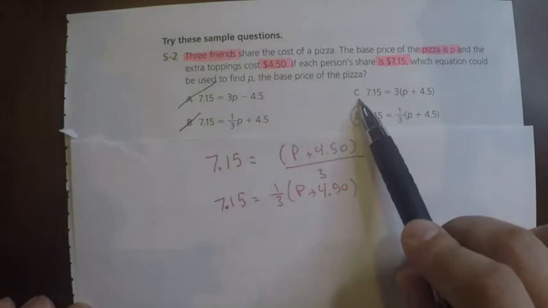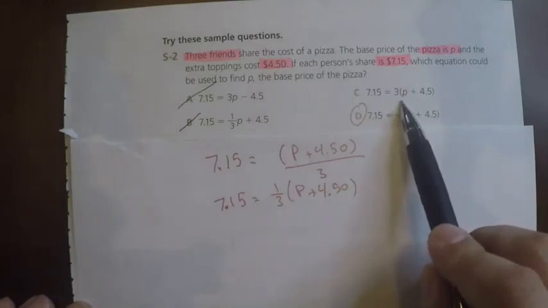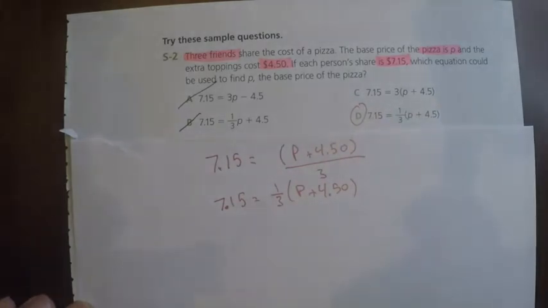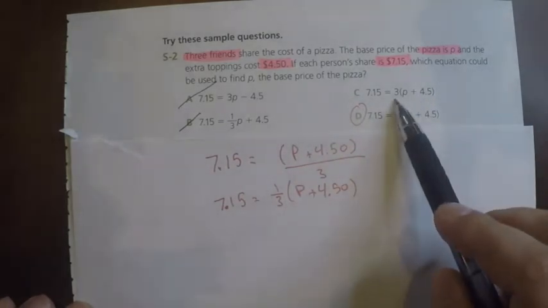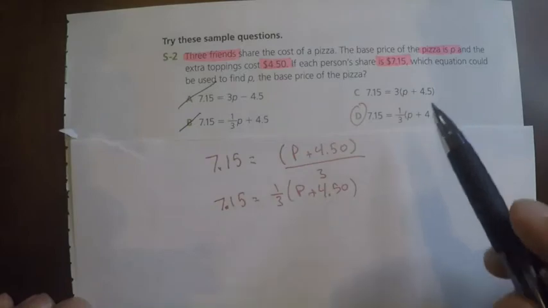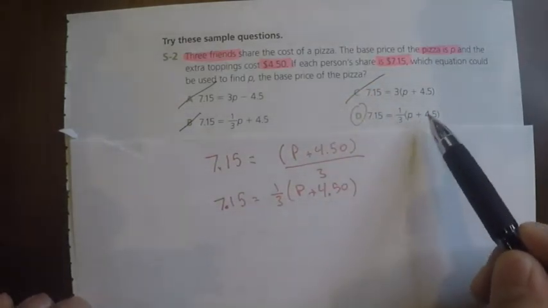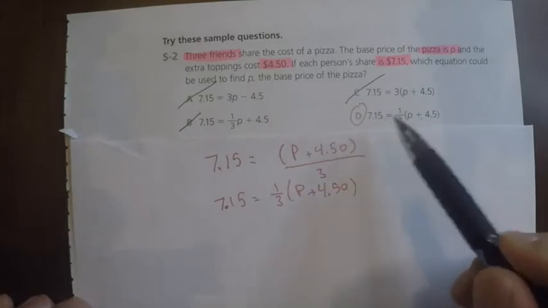And then finally, choice C would not be correct because we would not multiply the base price plus the toppings times 3 to get one person's share, right? That would be if we wanted to get maybe the cost of 3 pizzas, which leaves us with choice D, where we take 1/3 of the total cost of the pizza, and that's equal to one person's share.